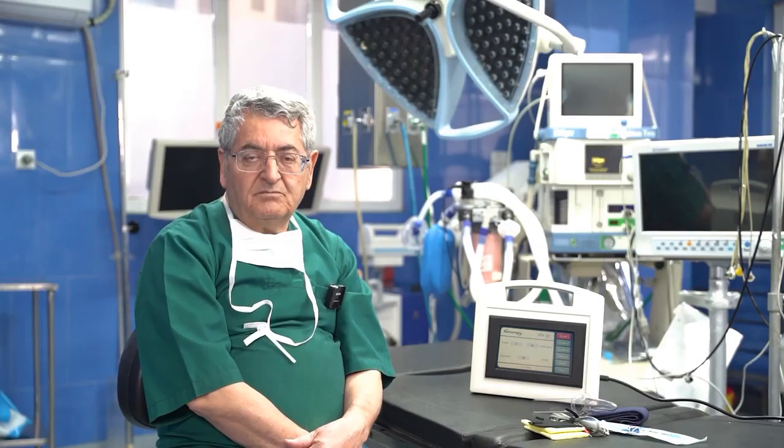Once this stage has passed and the disease has progressed further, if in grade 1 the bleeding continues for a long time or becomes excessive, then interventional procedures or treatments may be needed.